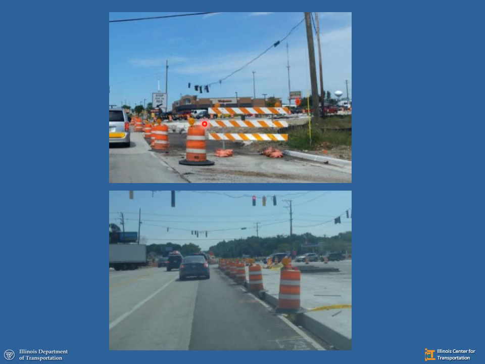How about this type 3 barricade? Here we have the nice hashes. They're directing our traffic where? Right into our job site. These hashes should be pointing away. The eye is going to follow down the direction of the hash. We want our eyes to follow into the open lane, not into our construction.